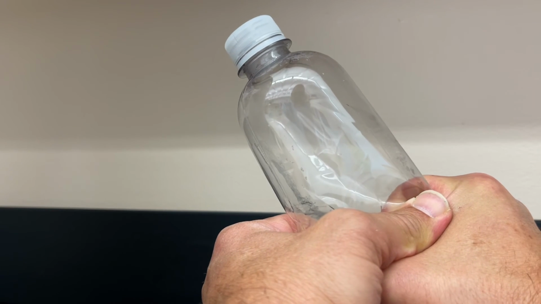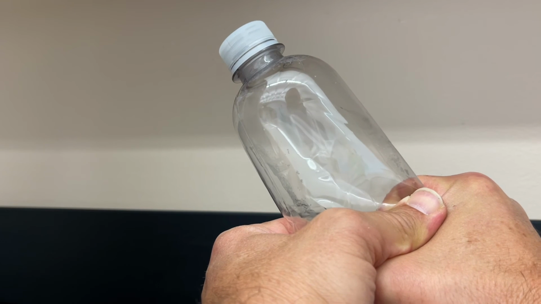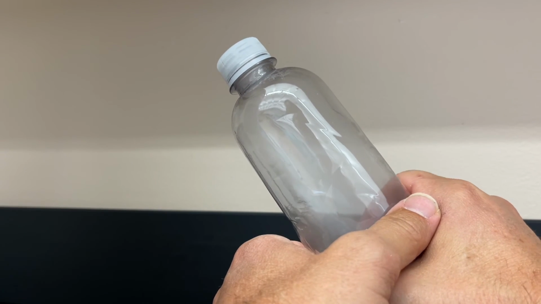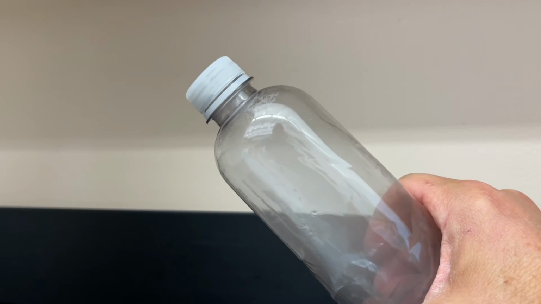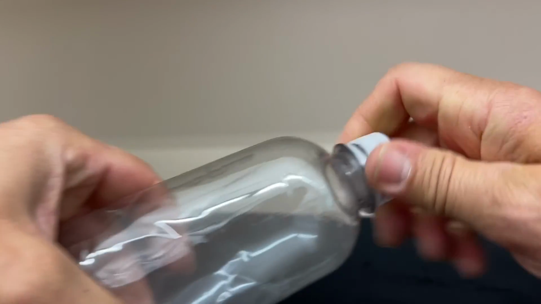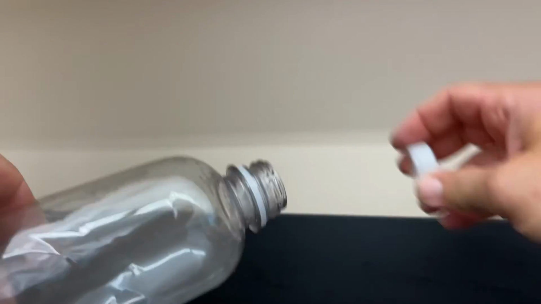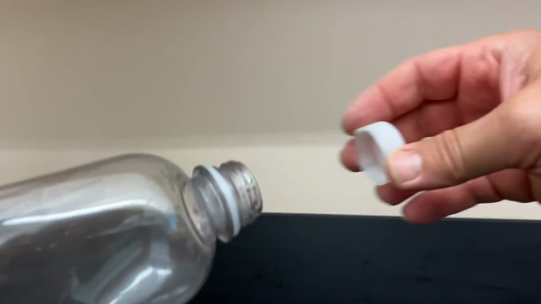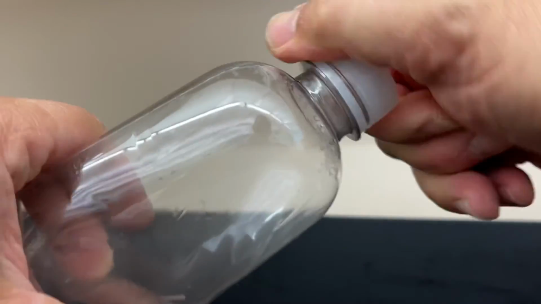High pressure warms up, relative humidity drops, cloud evaporates. Low pressure, the temperature cools down, relative humidity increases, water condenses, and we have a cloud. And now we're going to go ahead and release our little cloud. That's a cloud in the bottle.